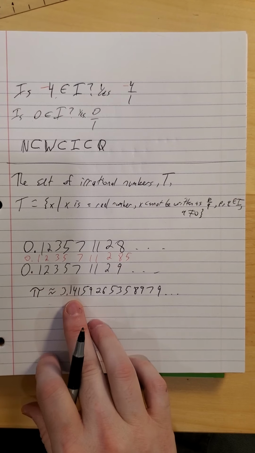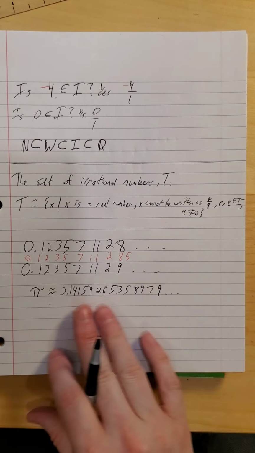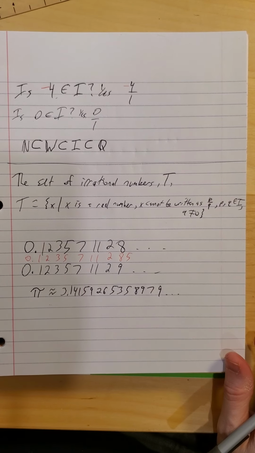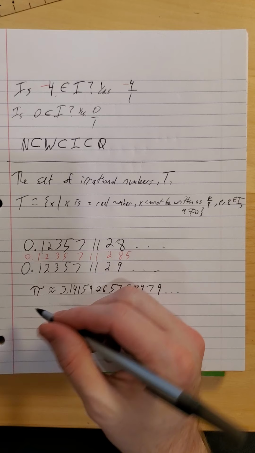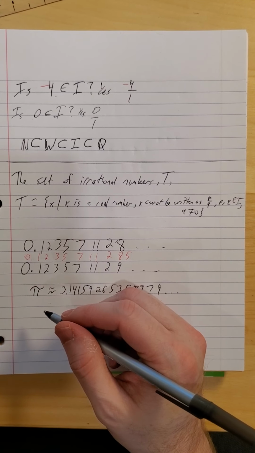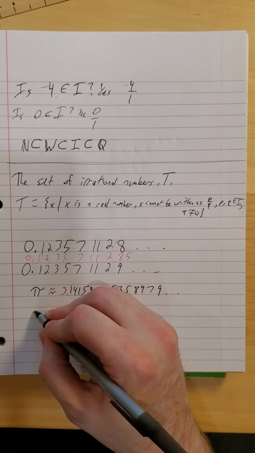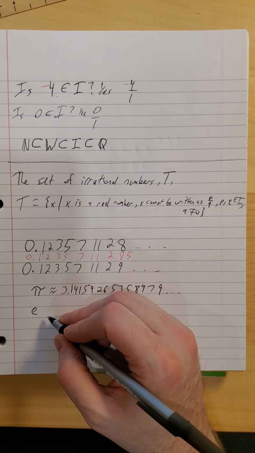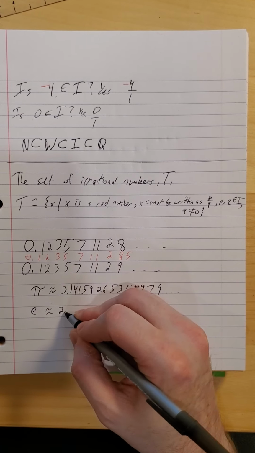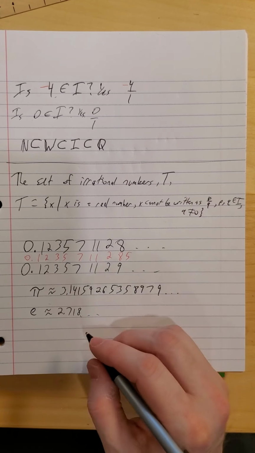So we don't see another 14159 cropping up after this. It's its own sort of unique set of digits. E is another sort of famous number that comes up in calculus. 2.718, and that one also will go on forever.